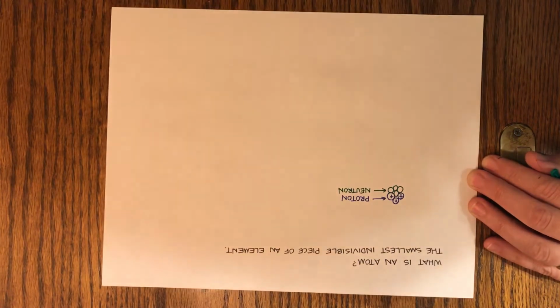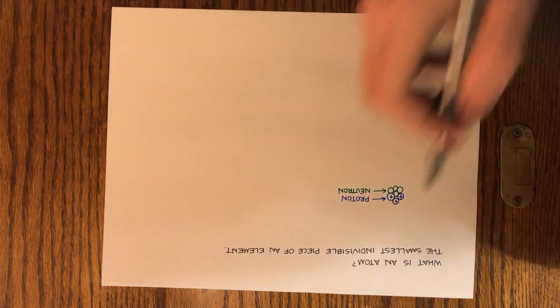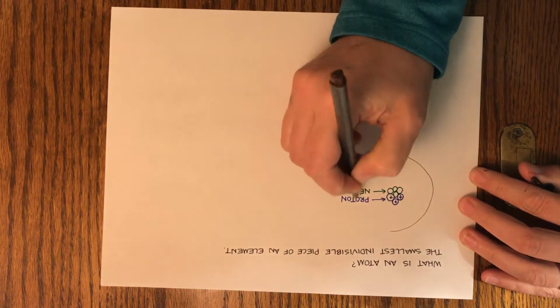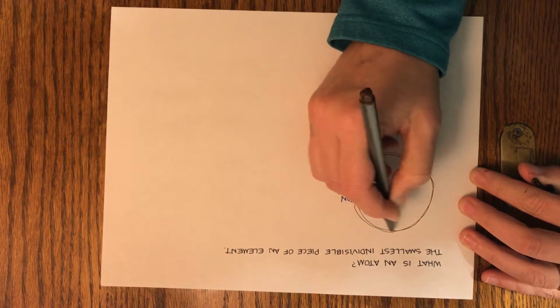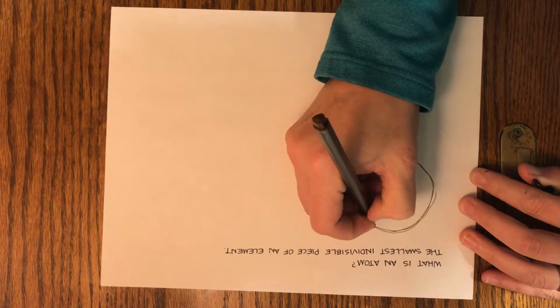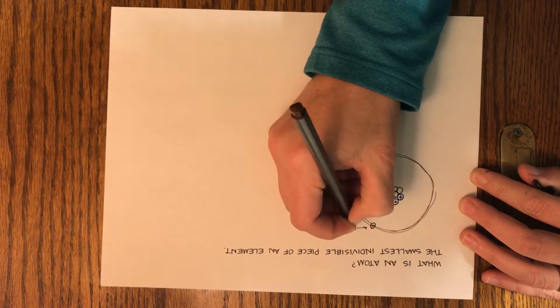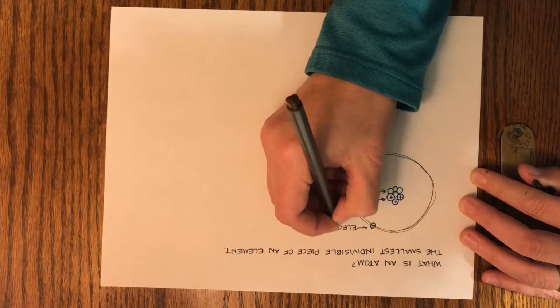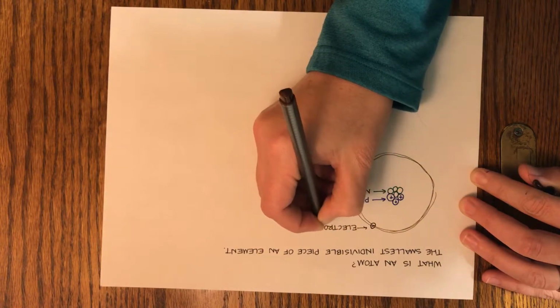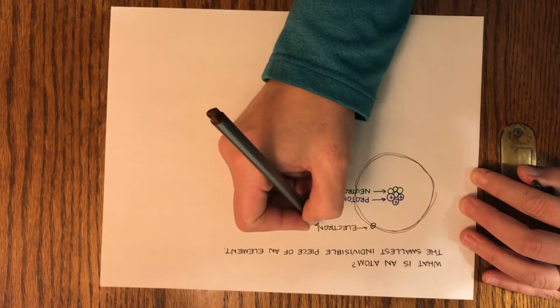Now, orbiting the nucleus of an atom in energy levels or shells are some other particles, and those particles are called electrons. They have, you can see, a negative electric charge, E-L-E-C-T-R-O-N.